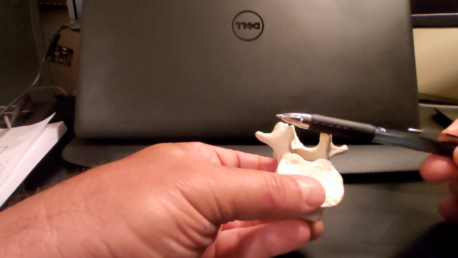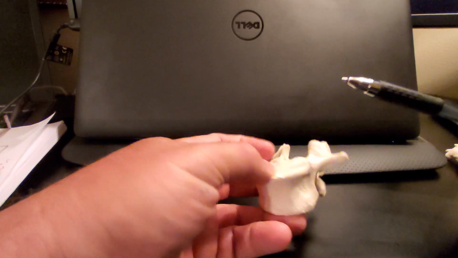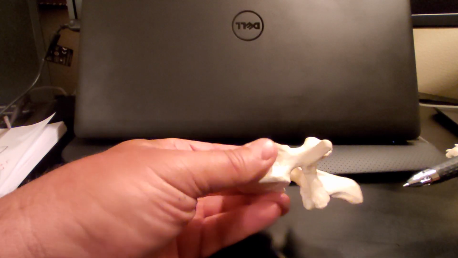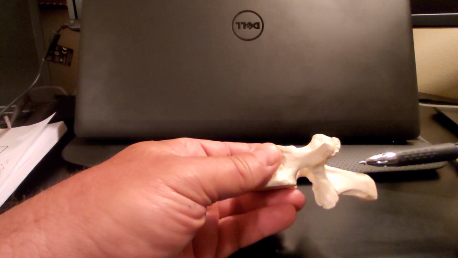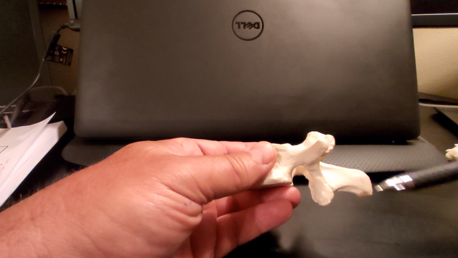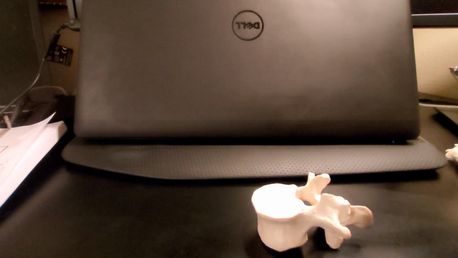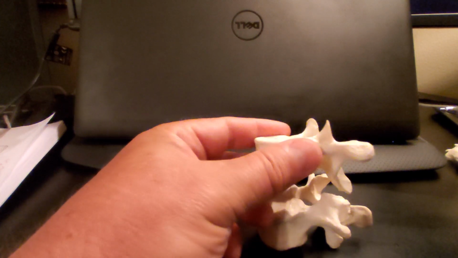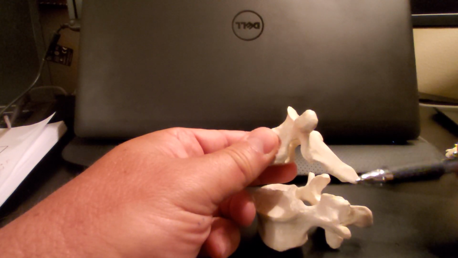This is actually the superior surface of the vertebrae. How do I know that? I always tell students, what does your mother say about carrying sharp objects? The spinous process always points down. This is a thoracic vertebrae. You can see the same thing here.